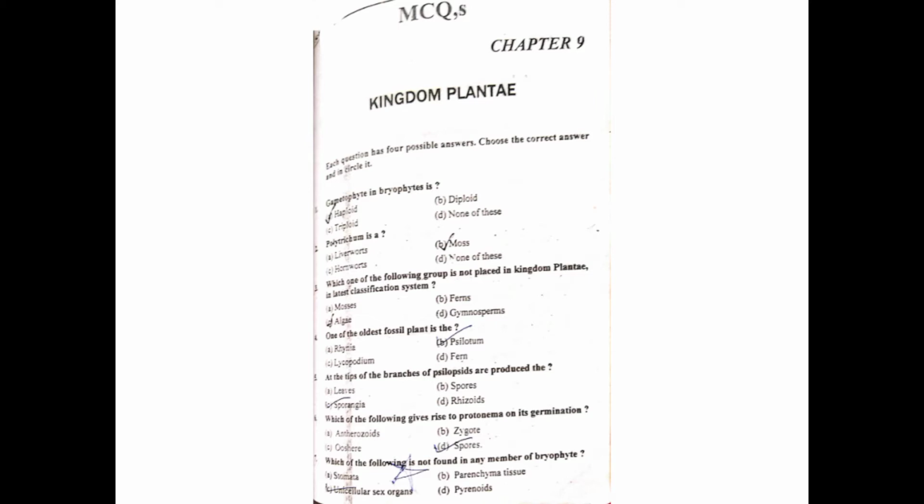Kingdom Plantae, Chapter 9 MCQs. Each question has 4 possible answers. Choose the correct answer and encircle it. Gametophyte in bryophyte is haploid. Polytrichum is a moss. Which one of the following groups is not placed in Kingdom Plantae in the latest classification system?